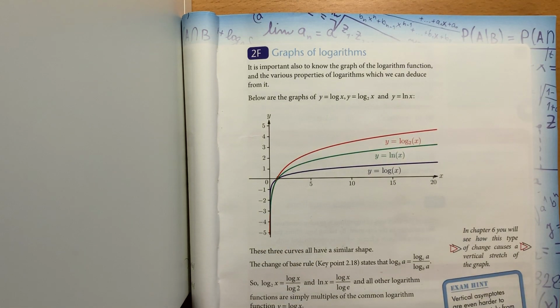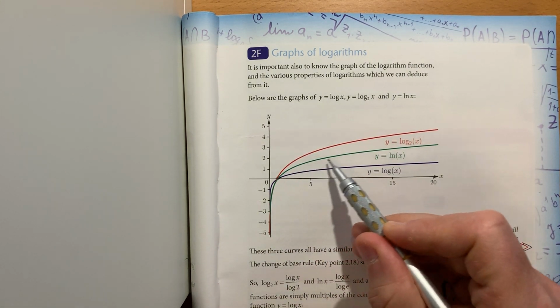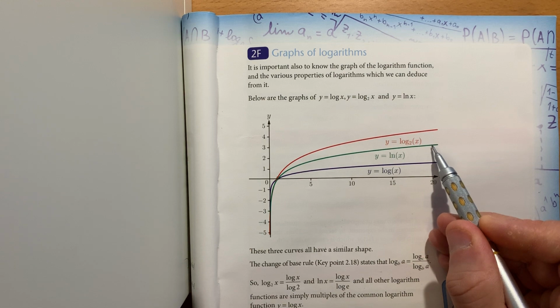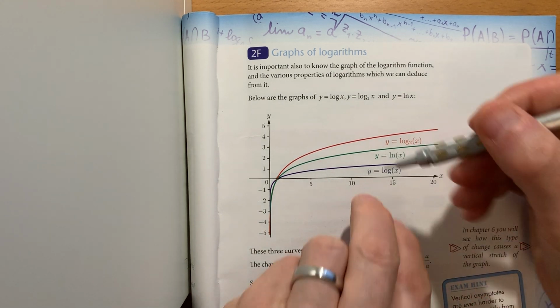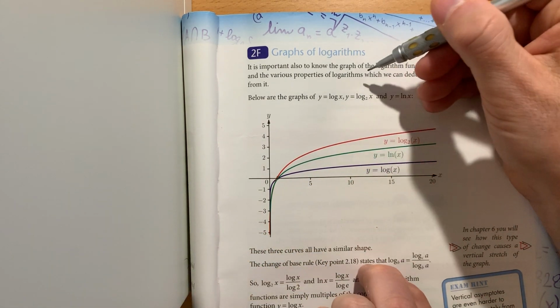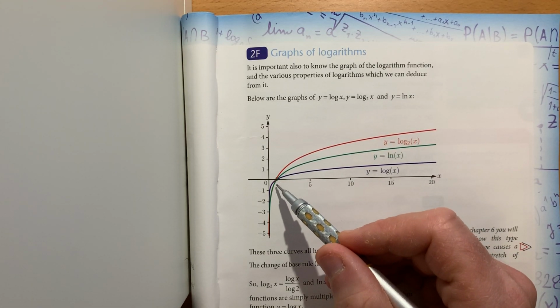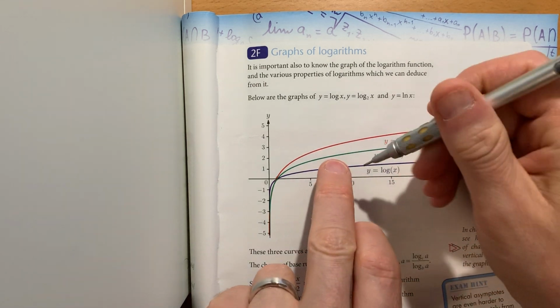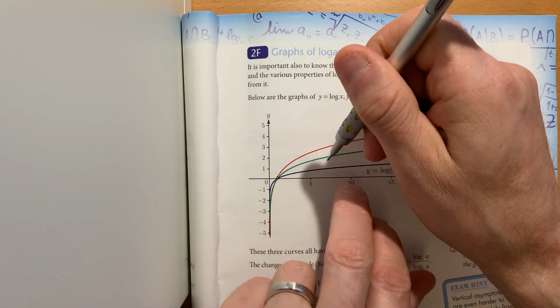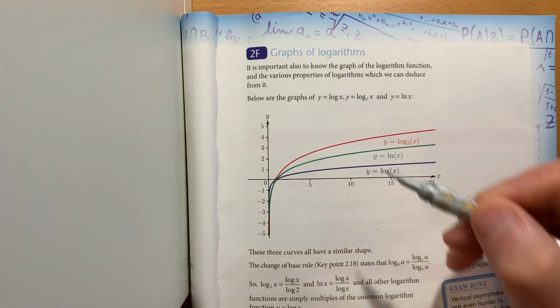Now look at this. The green one is the ln function. And a vertical stretch means that everything is stretched apart vertically. You can clearly see here, everything is stretched apart, so it goes higher up.